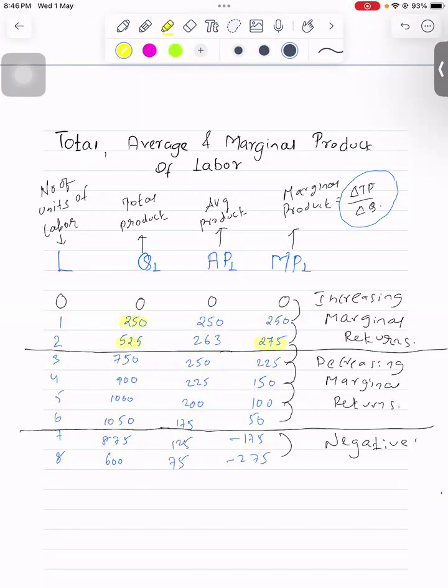Now look from third worker onward and tell me what is happening with the total product. Total product is still increasing or decreasing? Right. Now total product will increase at a decreasing rate because every additional worker will add less into the production process.